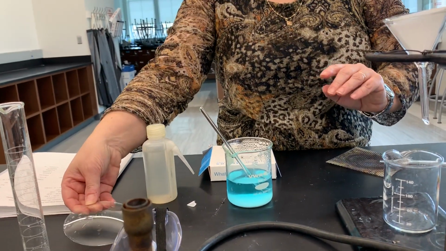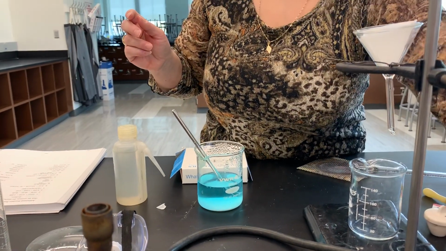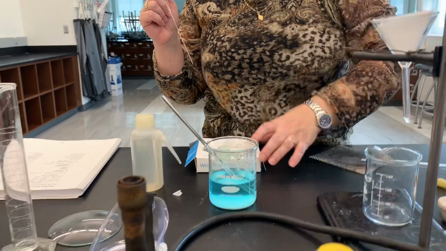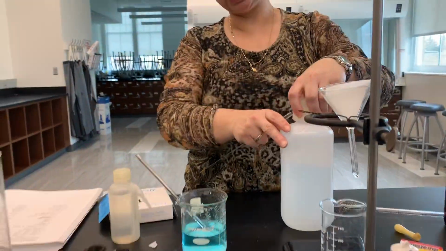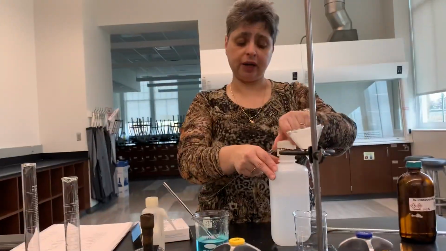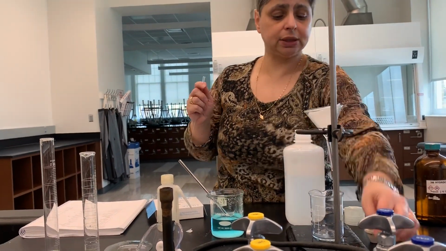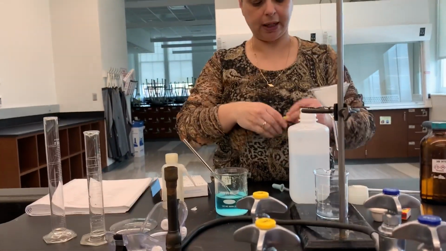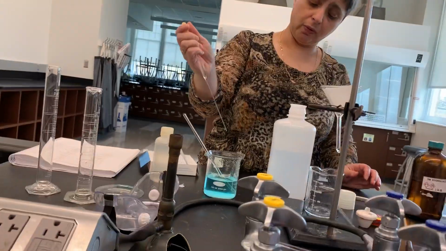And then I'm ready to start filtering, but before I do, I want to make sure my precipitation is complete. We talked about this earlier, that barium chloride was added in excess, so it's not likely that I have any sulfate ions still present in this liquid above my precipitate, but it's still worth checking. So I'm going to take a pipette, and I'm going to add a little bit of barium chloride dropwise.